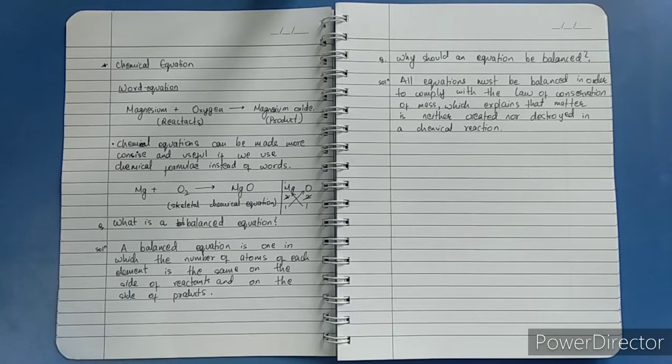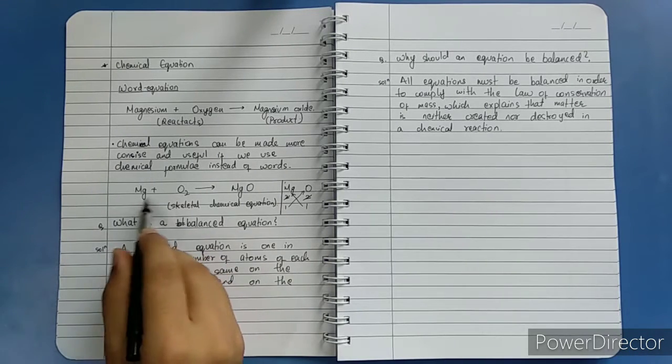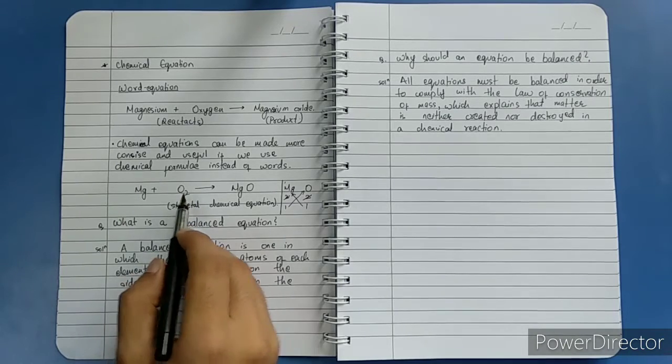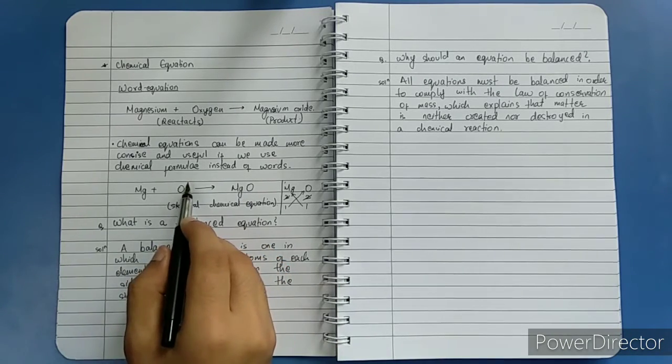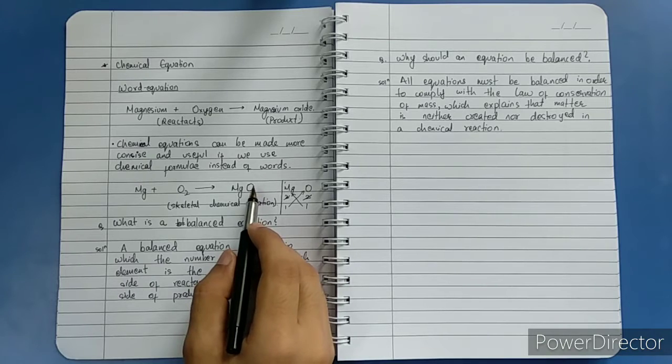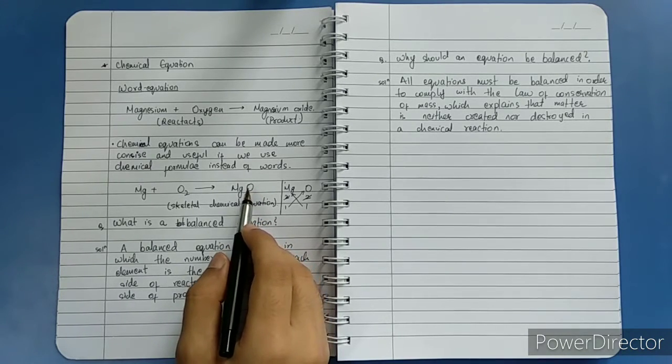So if the left hand side has lesser mass or more mass, like here the left hand side will have more mass and the right hand side has less mass, this cannot happen. By the law of conservation of mass, whatever the total mass is on the left hand side and the right hand side, it should be equal.